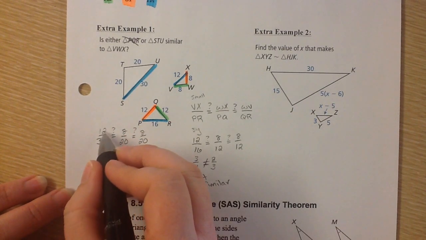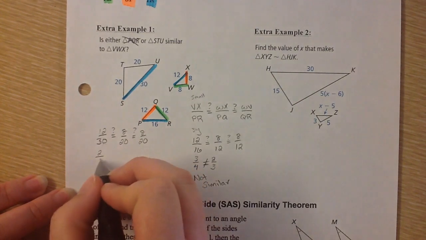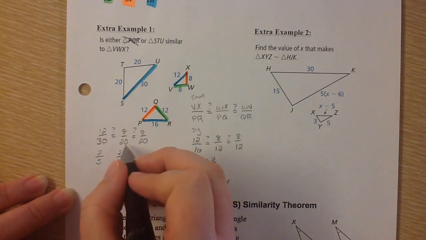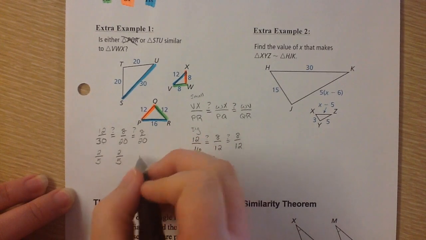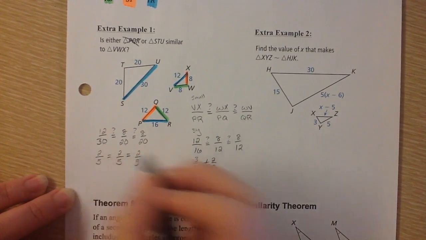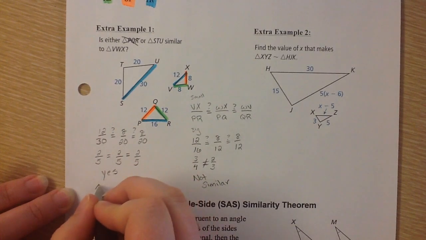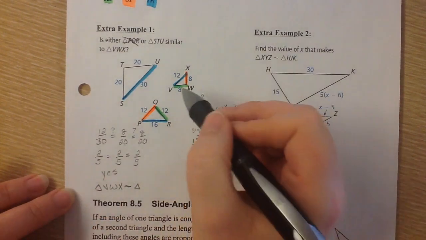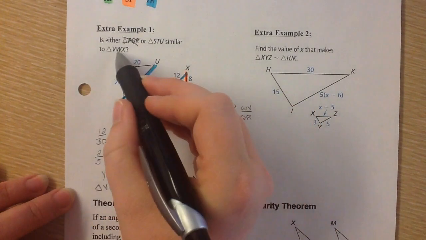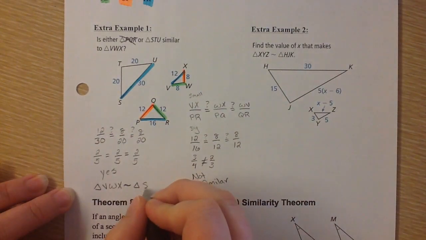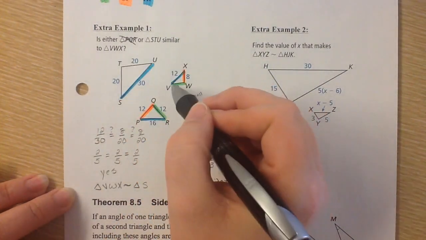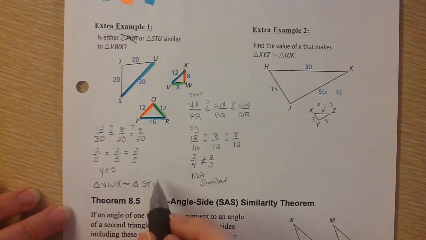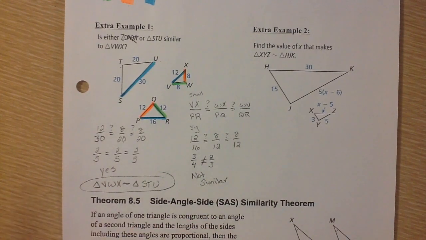This is divisible by 6. 6 goes into 12 twice, and into 30 five times. These are divisible by 4. 4 goes into 8 twice, and into 20 five times. Oh, and then same with that one. 2 over 5, they are all equal. So yes, triangle VWX is similar to triangle STU. So let's see, V would go with S, and then we went WVWX, so this would go ST to U. Okay. So yes, VWX is similar to STU.